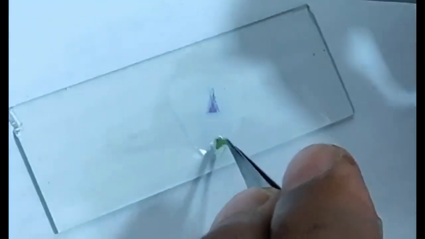So only the useful part we are keeping with us on the slide. Waste material is removed from the specimen.